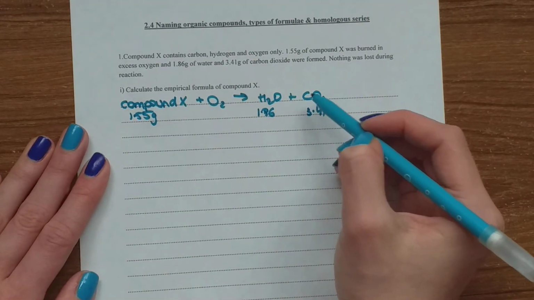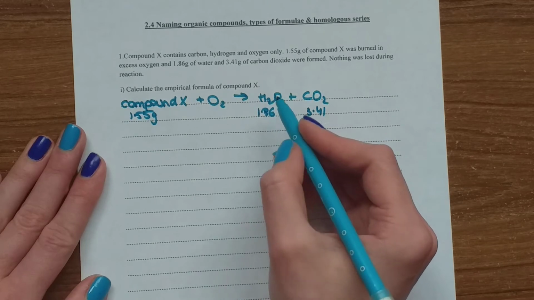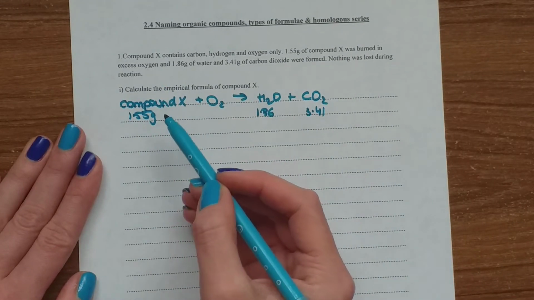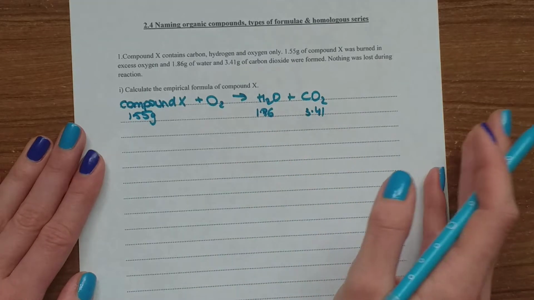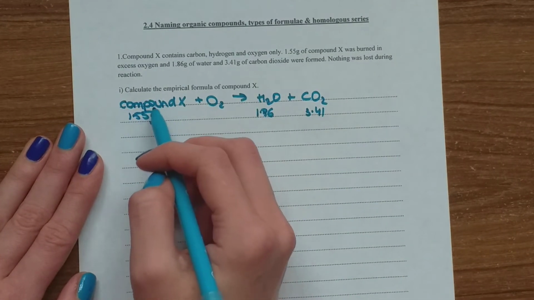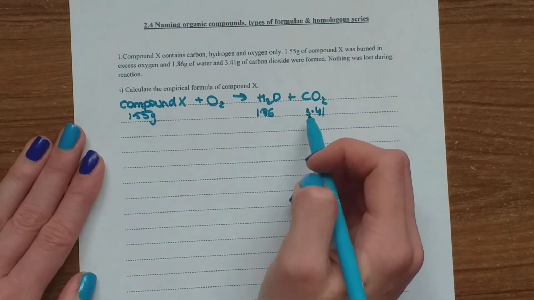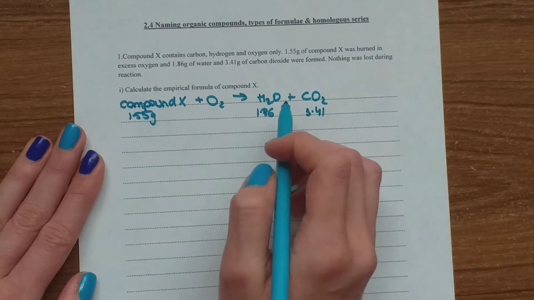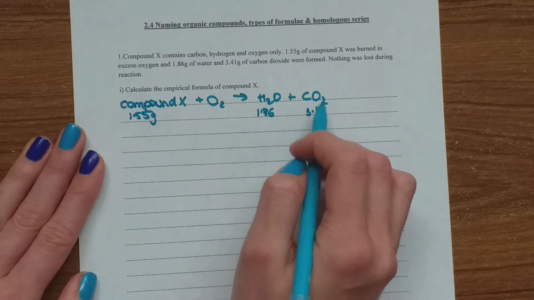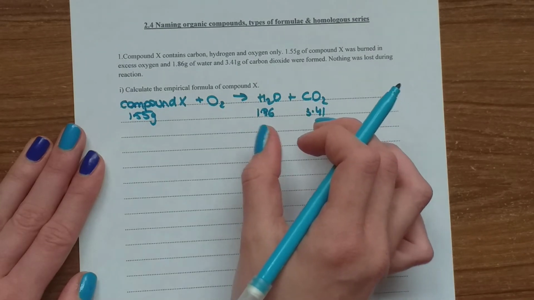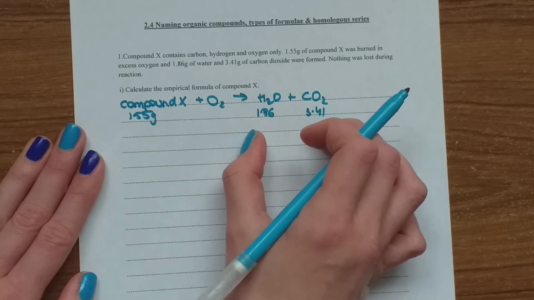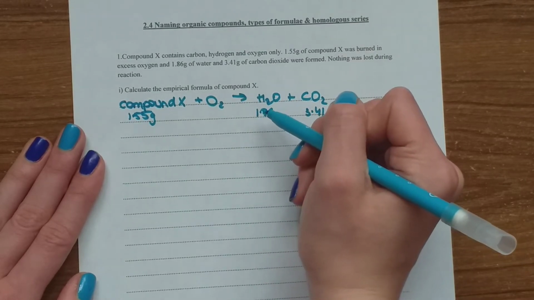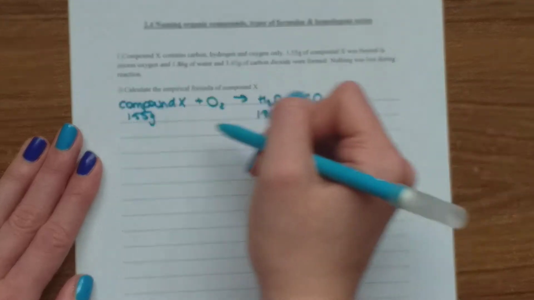So we've got our carbon right here and our hydrogen right here. So what you want to do is find the percentage of hydrogen in this compound X. Because nothing disappeared, whatever amount of hydrogen we had here, we had to get out because nothing was lost. And whatever amount of carbon we had here, we have to have here. So what you want to do is find the number of moles of hydrogen on this side and carbon on this side, and then use this number of moles to find the mass of hydrogen in water, so you can find the percentage of hydrogen that was here.